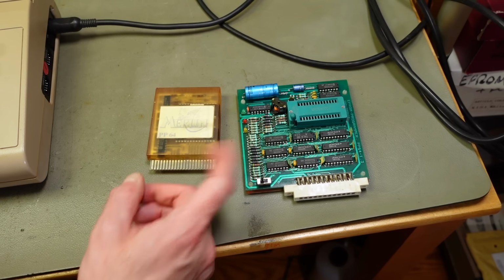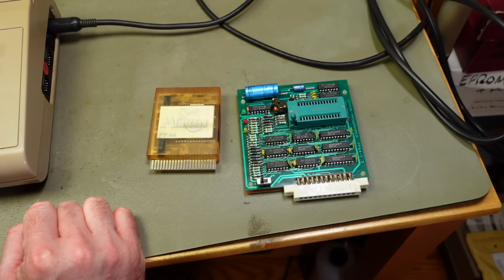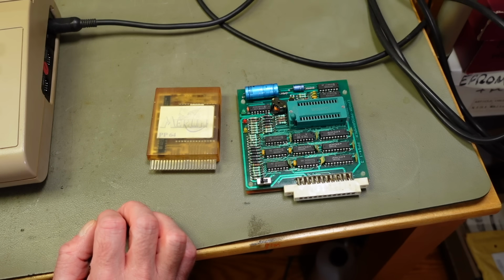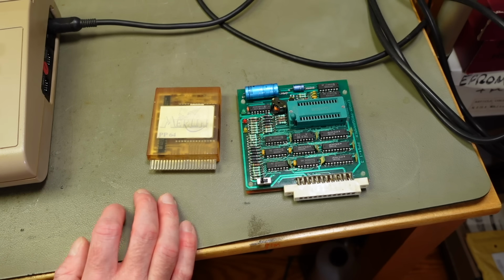When I researched this a bit, I also found that there's a modern recreation of the Promenade EPROMer by Sven Petersen, who contributed so many things to the retro community, especially the C64 and VIC-20 community.